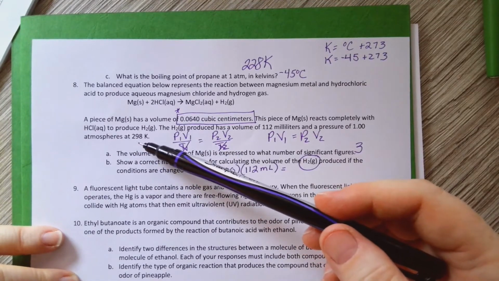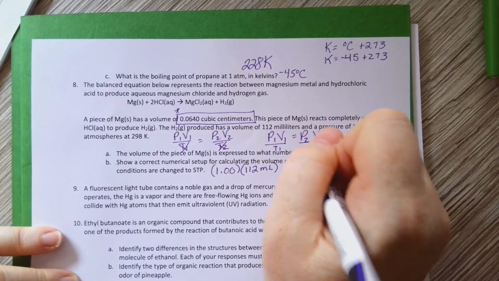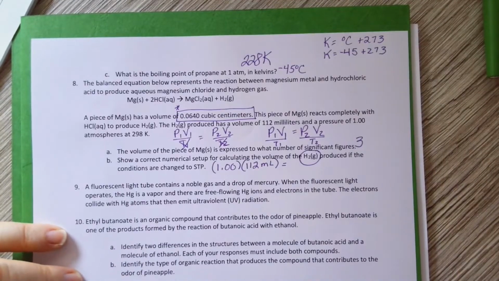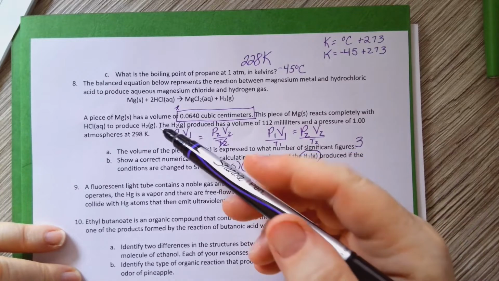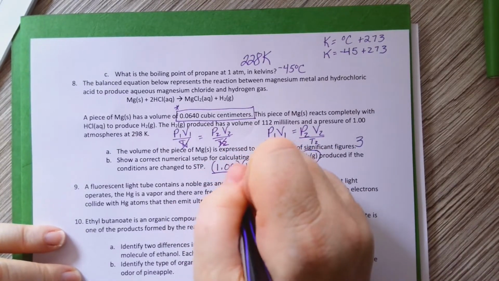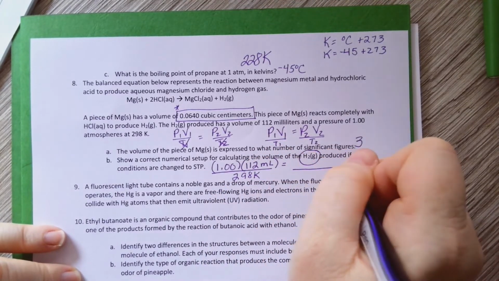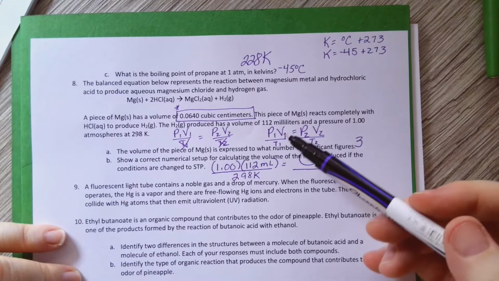Look at this. We do have a temperature. So let's put this back in my formula. Sometimes that happens. Is the temperature in Kelvin? Beautiful. Keep it. 298 K equals.